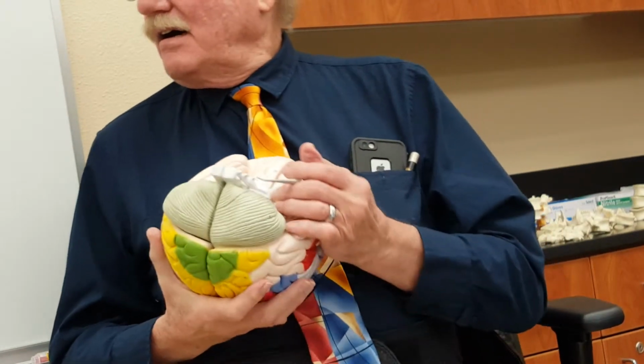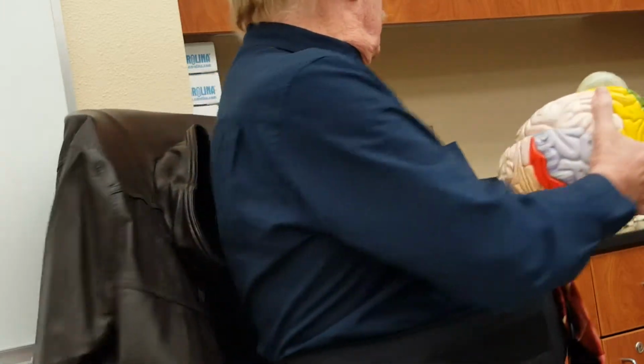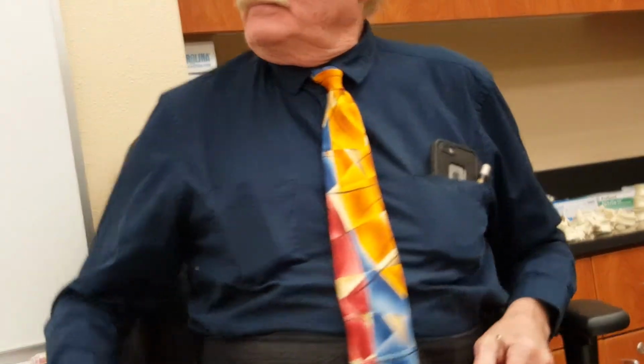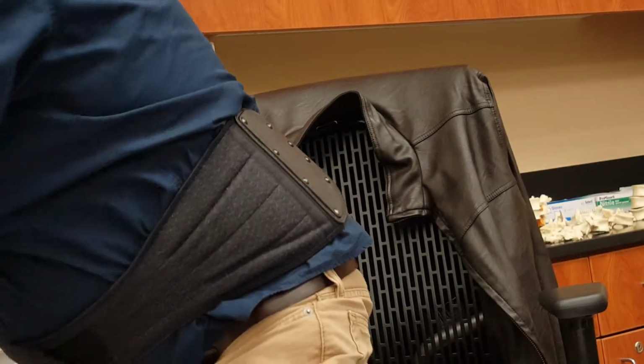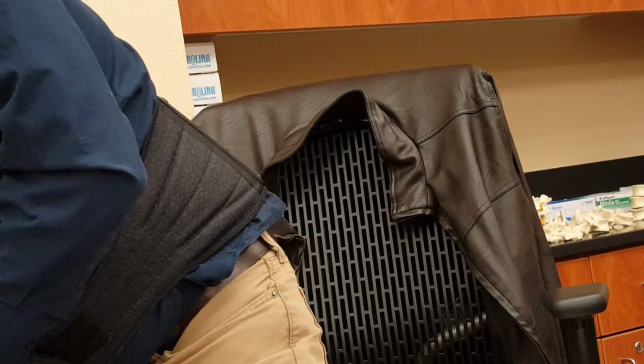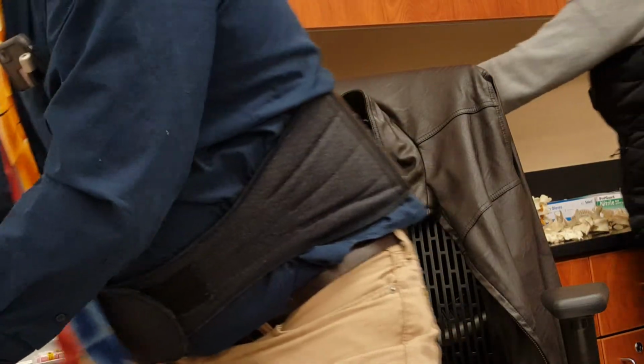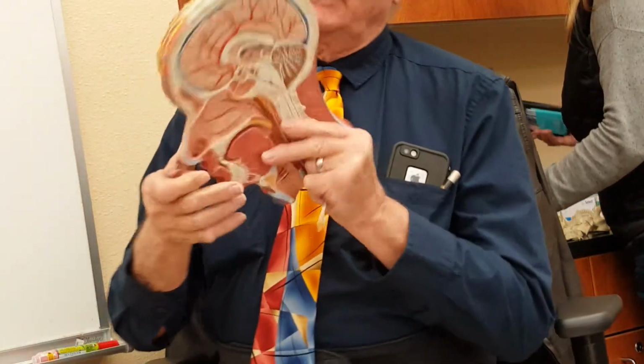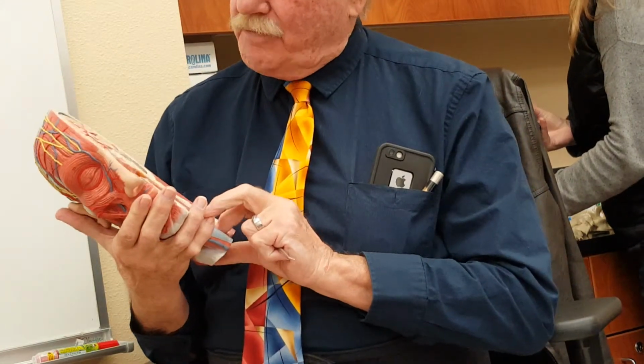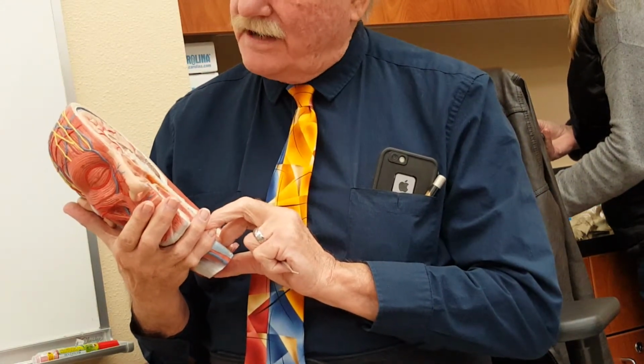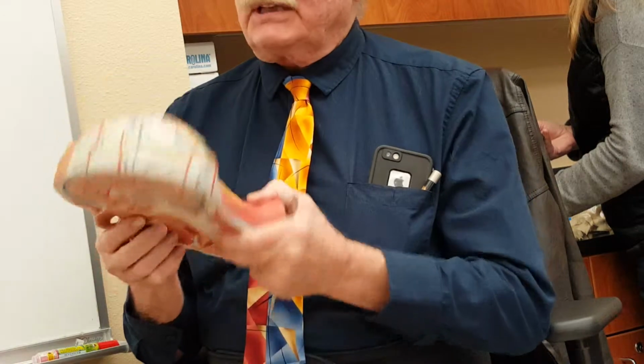Let's see, on the half head over here, let's see what we can dig up. Oh, and I know why I pulled this out. We don't see any branches of the trigeminal nerve inside there anywhere. No such luck.